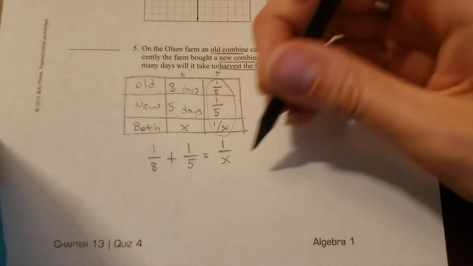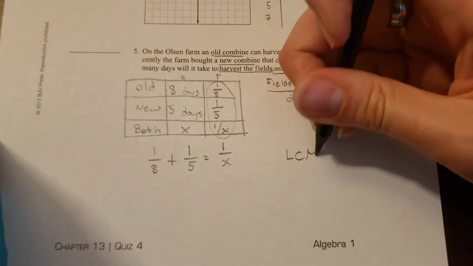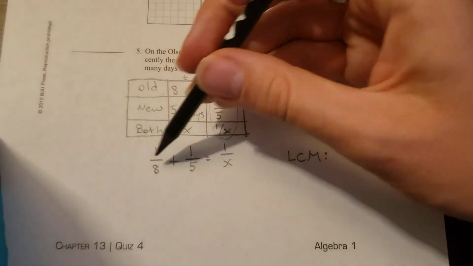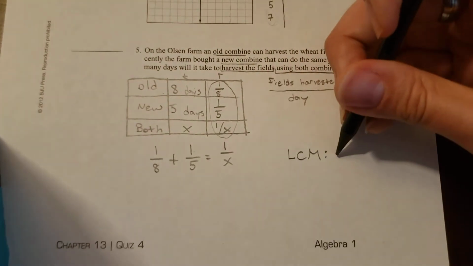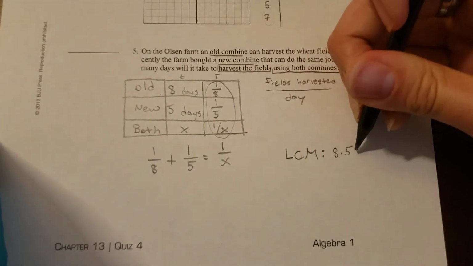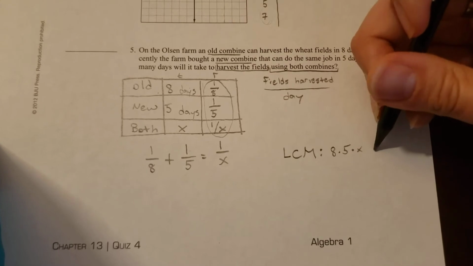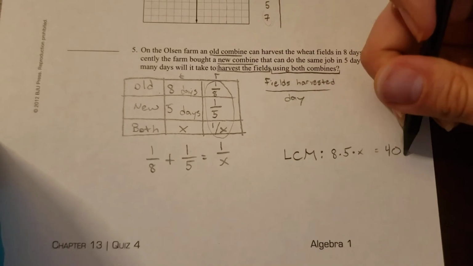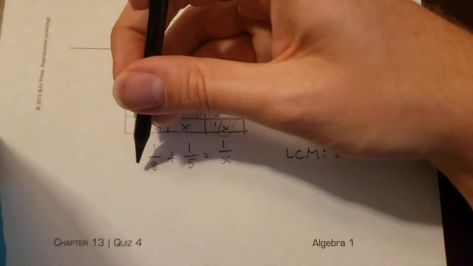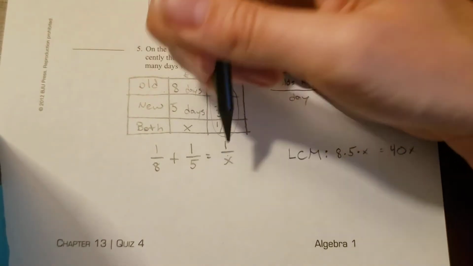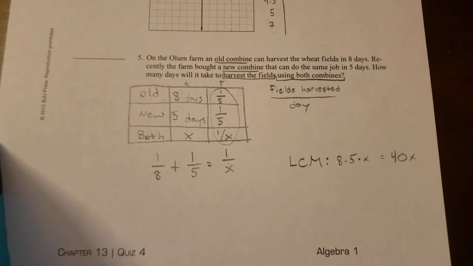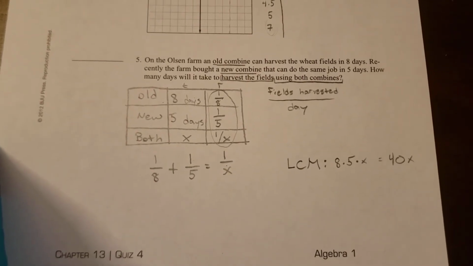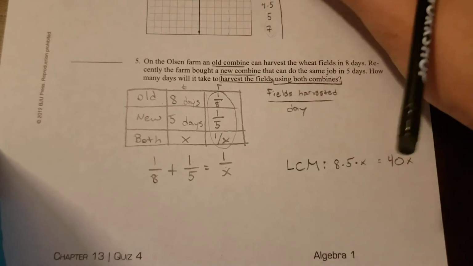Now what you need to do is multiply the least common multiple to each of these. Our least common multiple is going to be our numbers, which is 8 times 5 times x, which is 40x. Multiply 40x here, here, here, and solve for x. You can leave it in fraction form. I'm excited to see what this is going to look like for you guys.